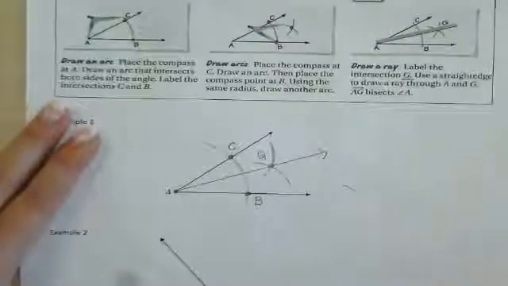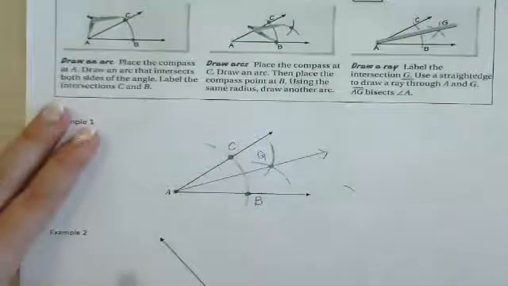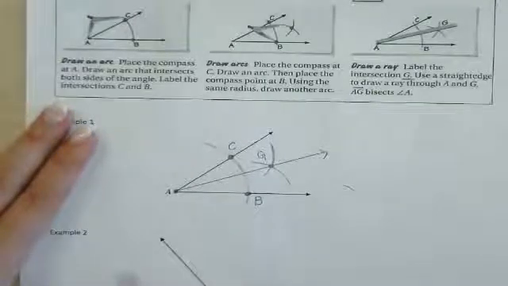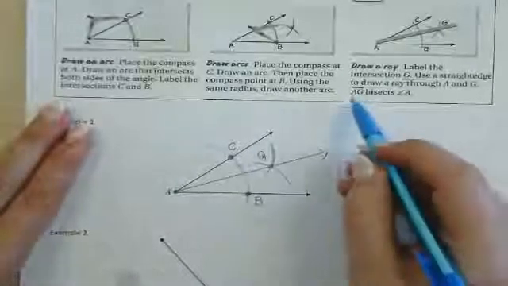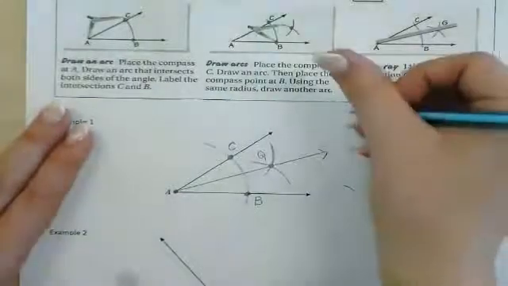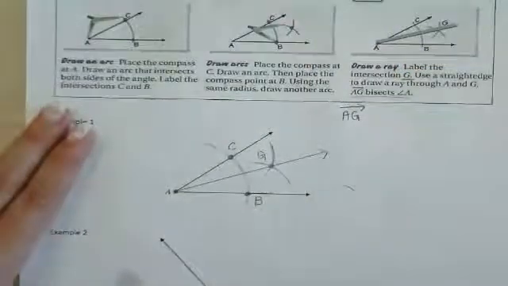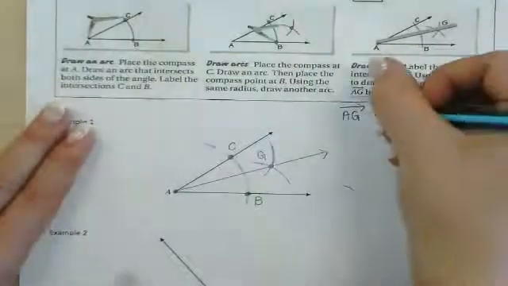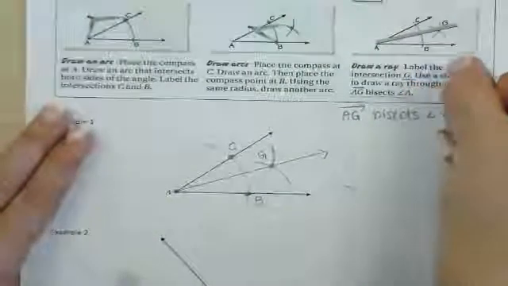So there's my ray. And now this ray should be right in the middle of the angle that was already drawn for us, which makes it an angle bisector. That's what an angle bisector is. It cuts an angle in half. Okay, so I should be able to make the same statement that they made right here, since we used all the same letters. Here, the ray AG, and yes, we do have to put A first because it was our endpoint, should bisect the entire angle A.